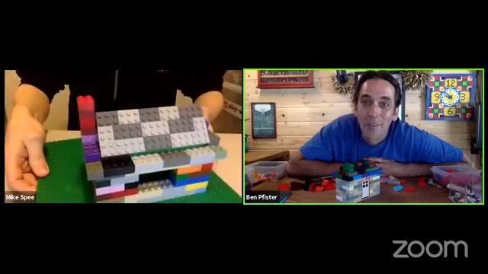So it's pretty cool, and this is why it's so fun, because I don't think I've ever built a roof like that. And it's such a fun thing to be able to learn different methods of doing it. It's just leaning there.